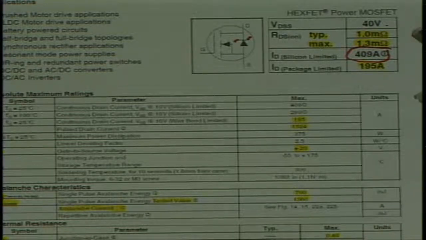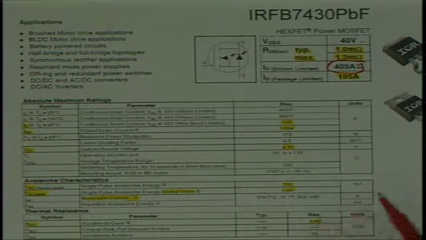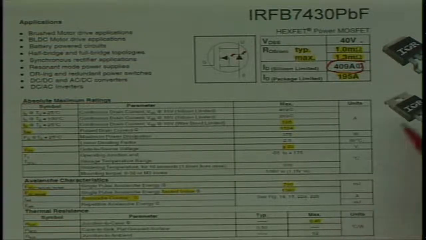Another interesting one to look at is what's called R theta JC. This is the thermal resistance from junction to case. It's typically given as a max value. Typical could be significantly less than that, but this is a guaranteed maximum. This gives you a good idea of how big the die is, right? If it's an enormous die filling the entire package, it's going to be a low number, maybe even as low as 0.25, 0.3. A very small die in a package like this could be 0.8 or 1 degree C per watt.